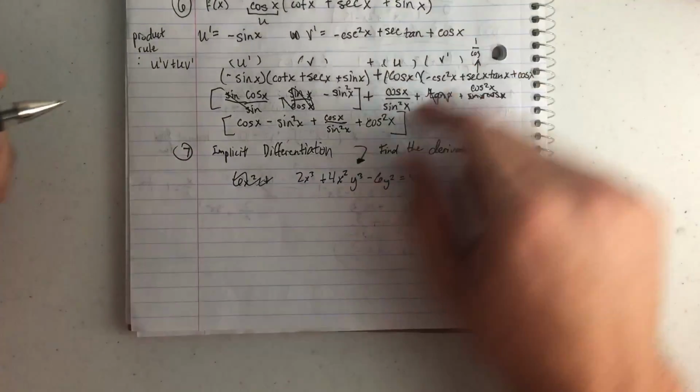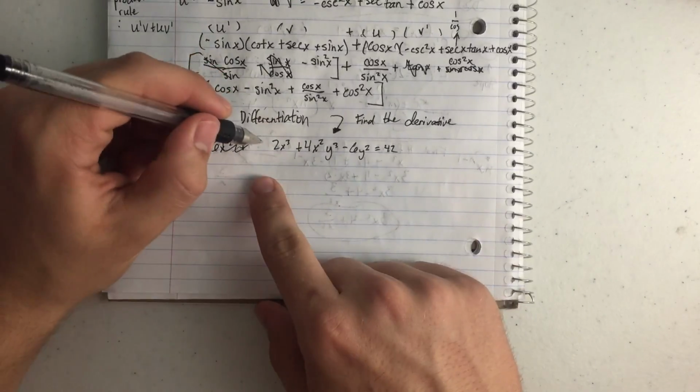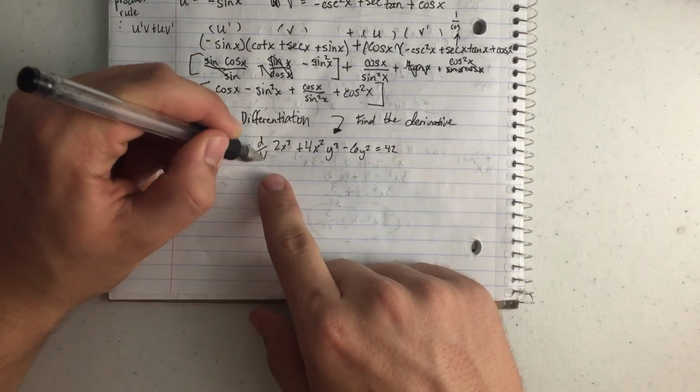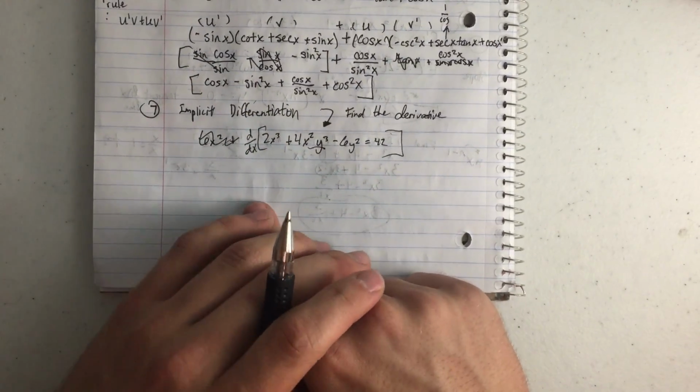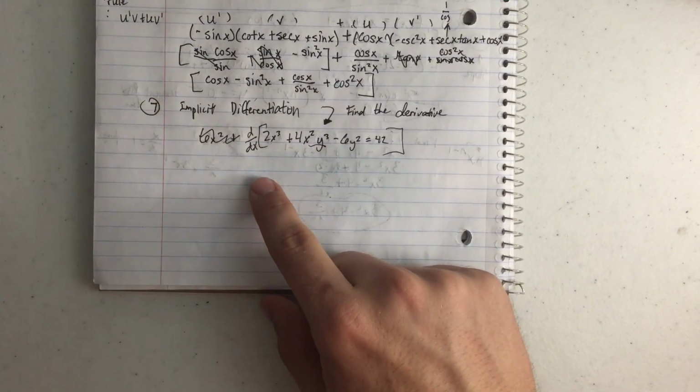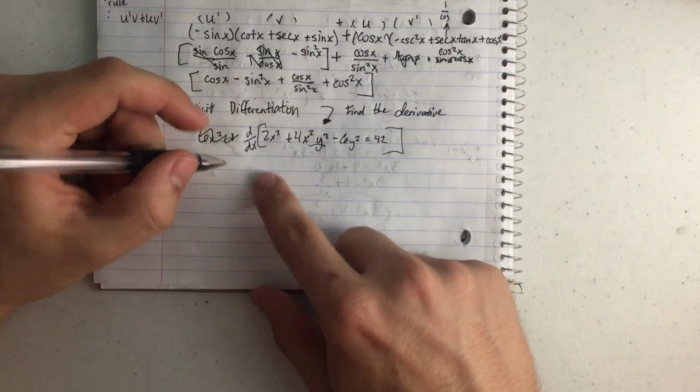Okie dokie, today we're doing an implicit differentiation problem. So here we're trying to find the derivative of this function, but it's kind of difficult because it has y's in it. So to solve this, what I'm going to start doing is just finding the derivative of things I know how to find the derivative of.